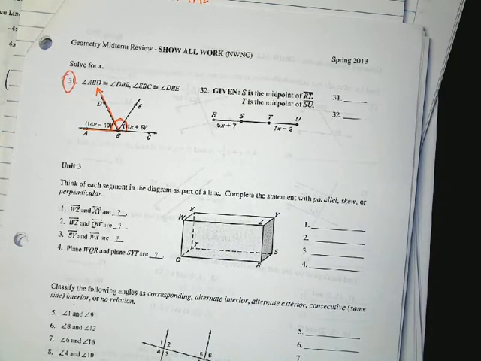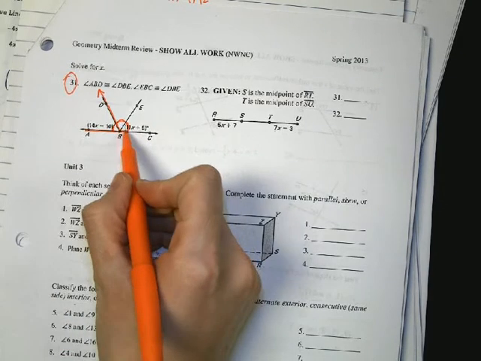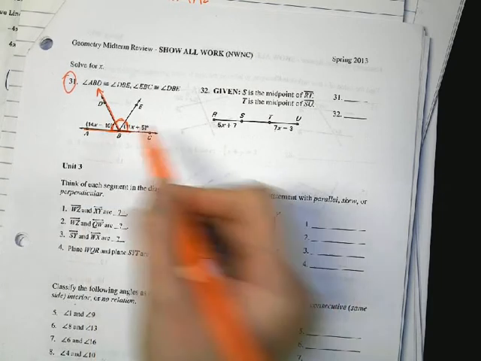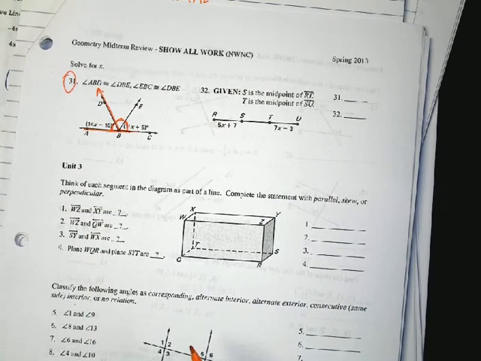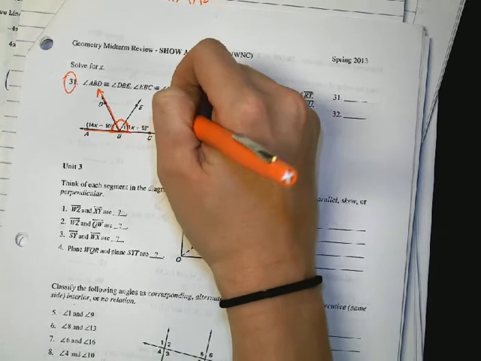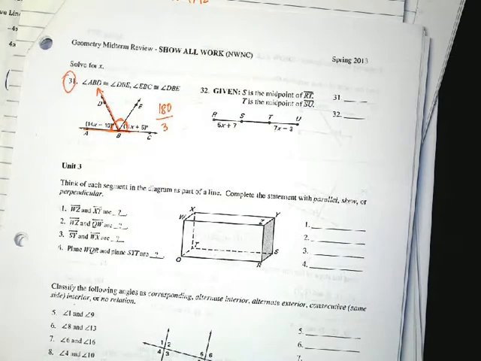So if all three angles add to equal 180, then what I can do is take that 180 and divide it equally between all three angles. 180 divided by 3 will be 60. So each piece here is going to be 60.